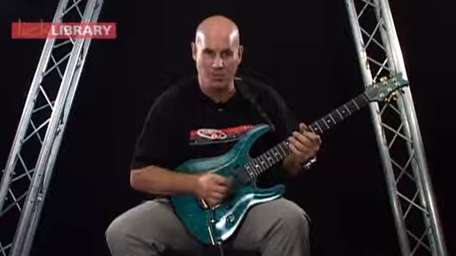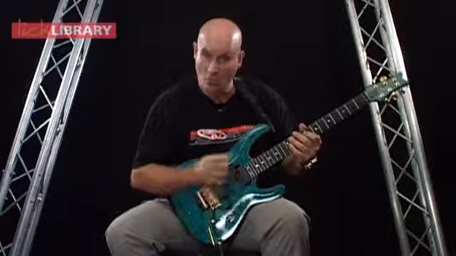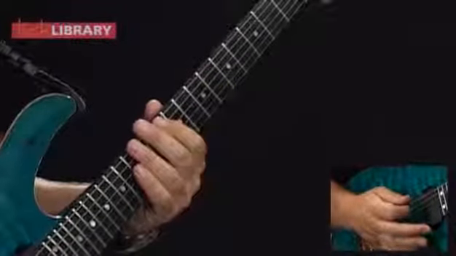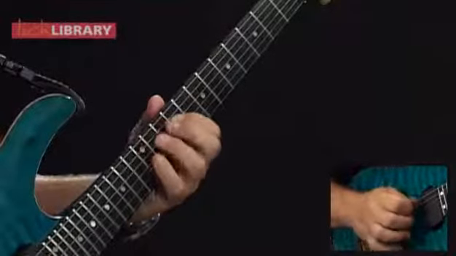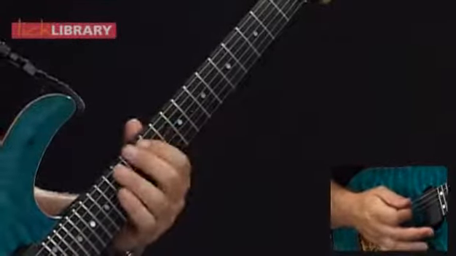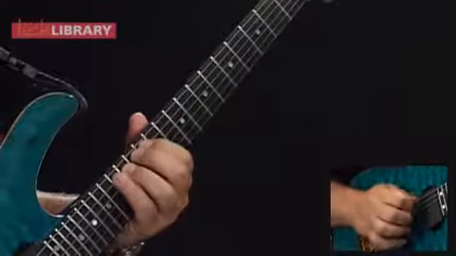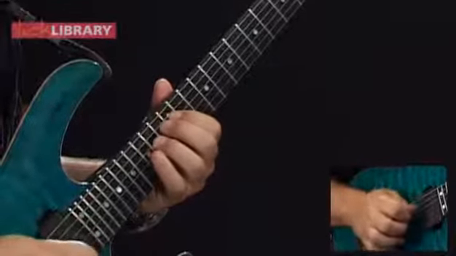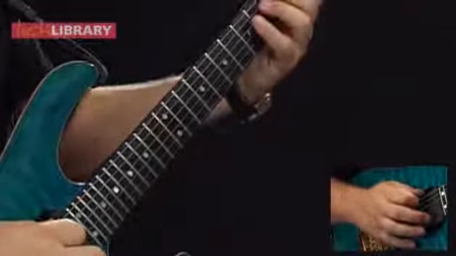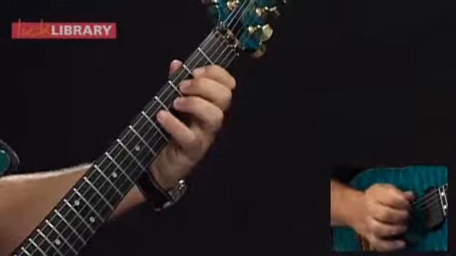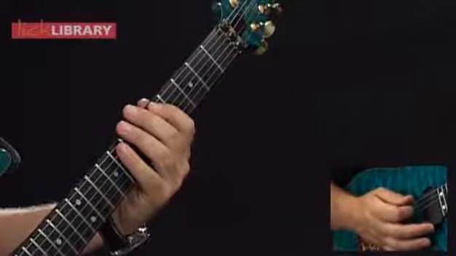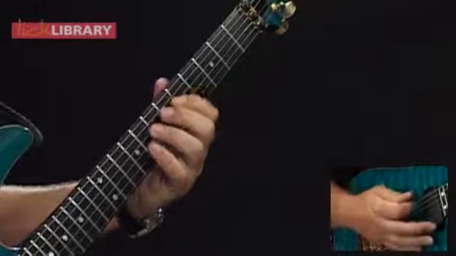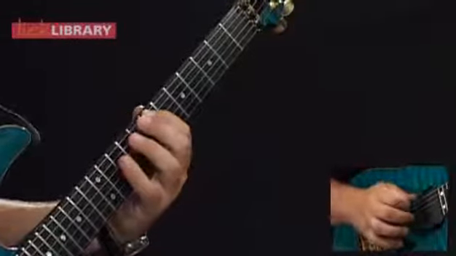Okay, so let's just go through the modes once again. C Ionian, or major scale. D Dorian. E Phrygian, F Lydian, G mixolydian, A Aeolian or natural minor, and finally B Locrian.